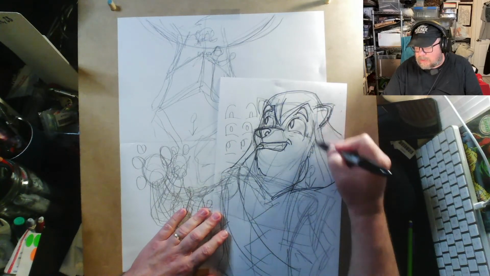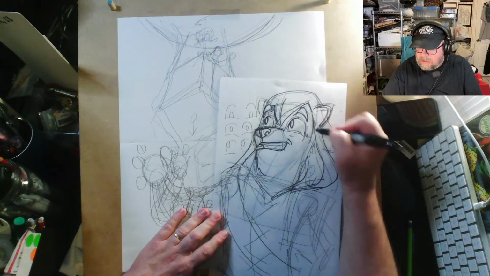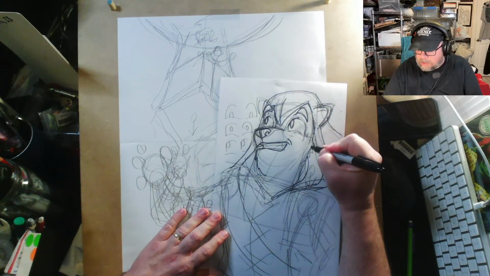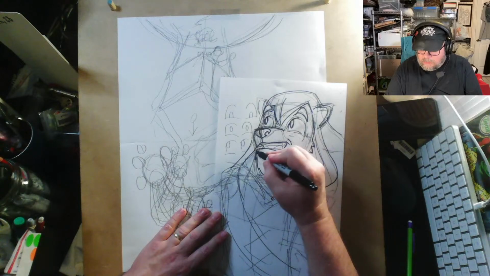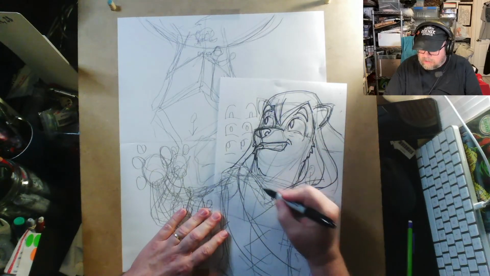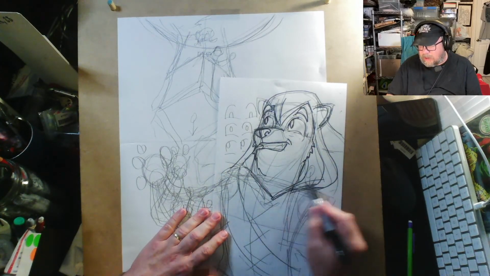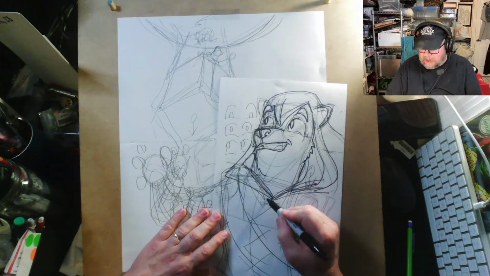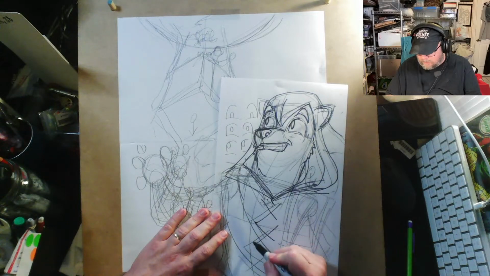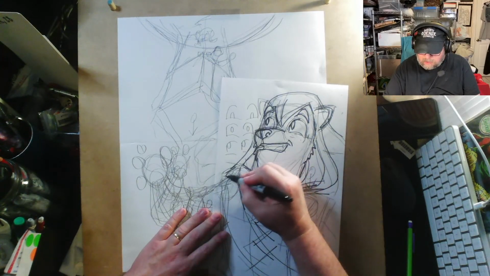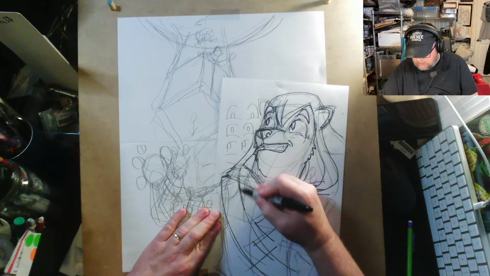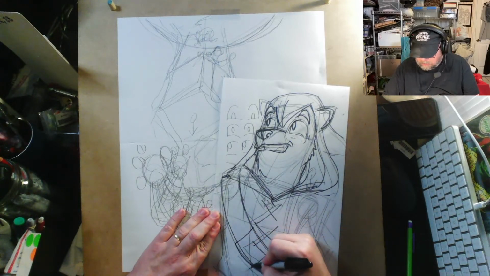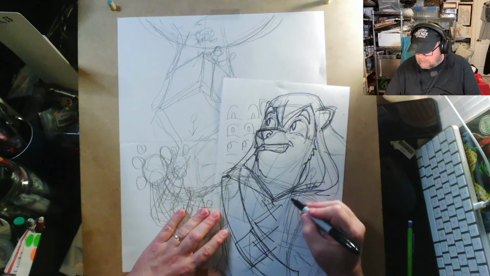Sometimes when you do lots and lots of lines, you forget which ones are the ones that actually work. So I like to go over them with Sharpie, saying, okay, when I have this many lines here, these are the ones that focus my eye where I want it to be. And then I gotta remember about the strap here. That's the buckle.